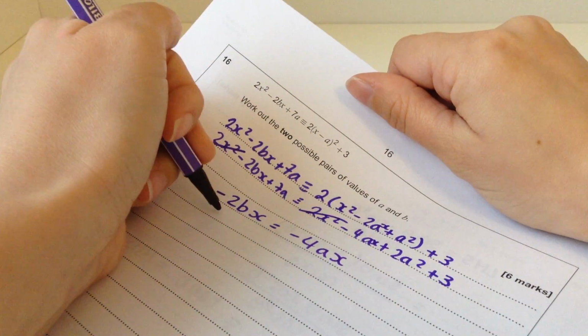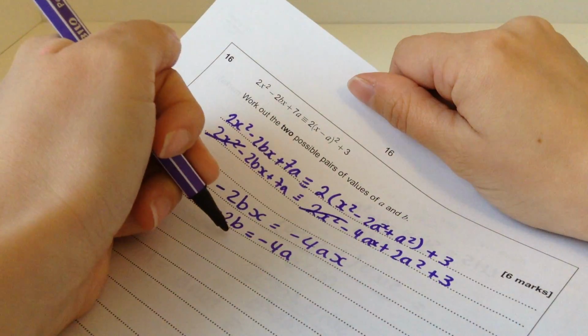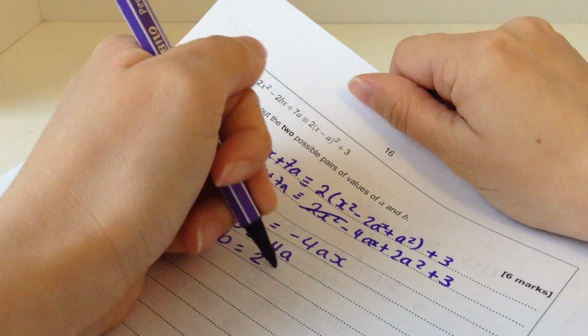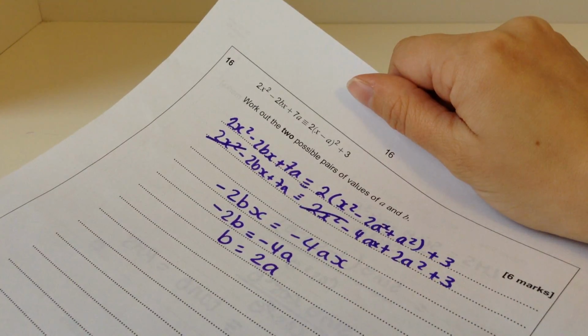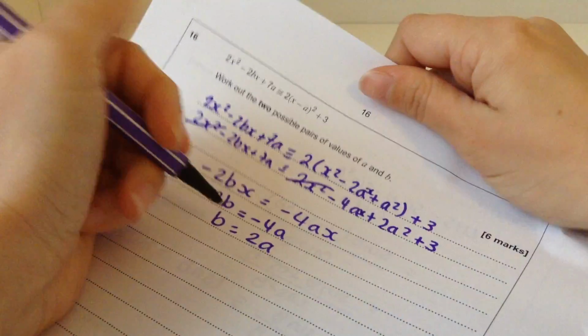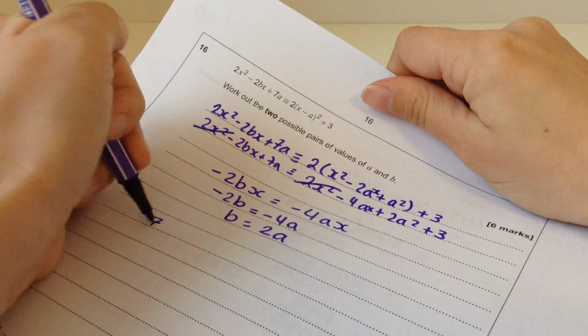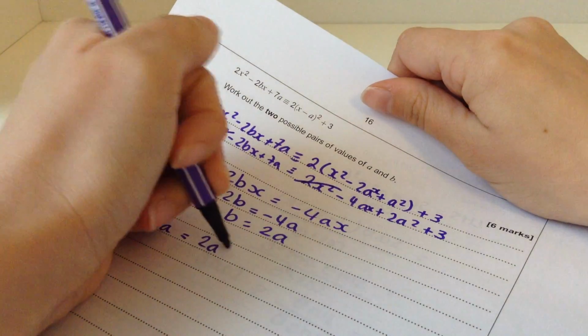Okay, so minus 2b equals minus 4a, so b equals 2a. Okay, can't solve that yet, but I'll bear that in mind. Then equating the non-x bits, I've got 7a equals 2a squared plus 3.